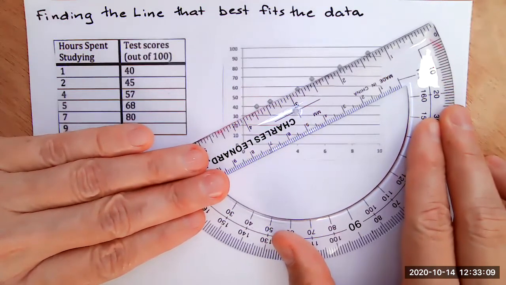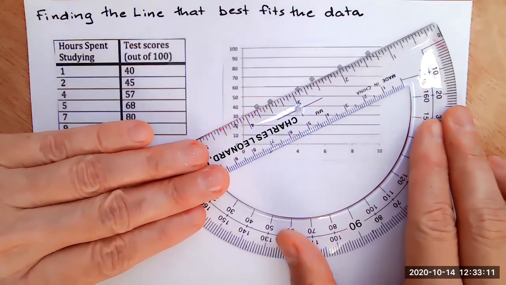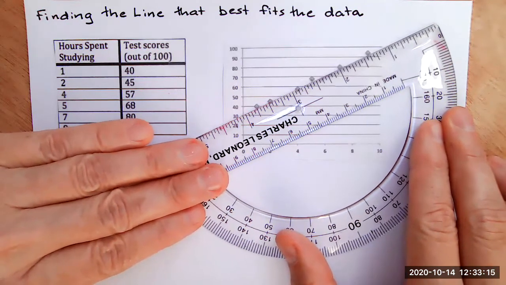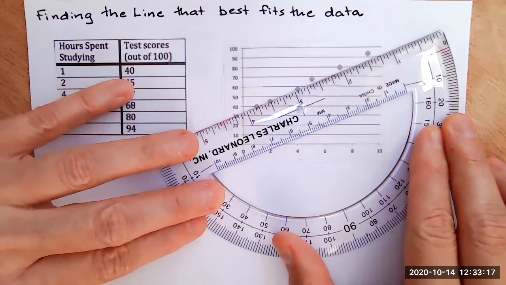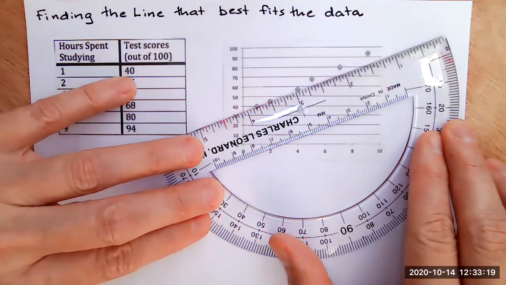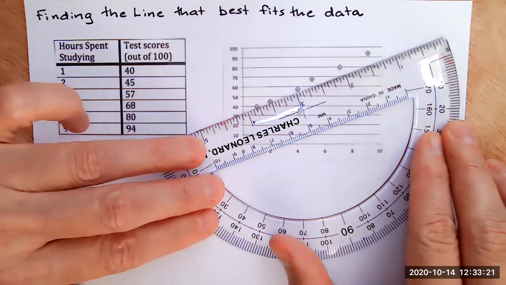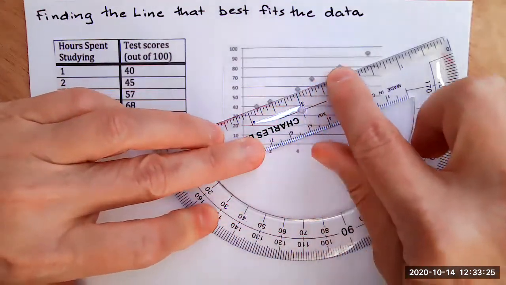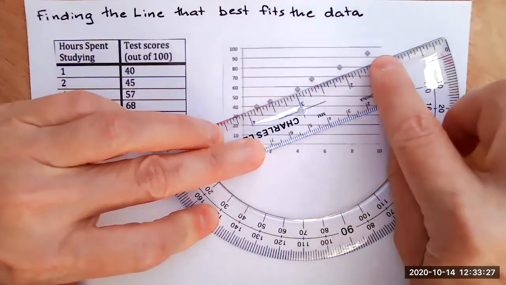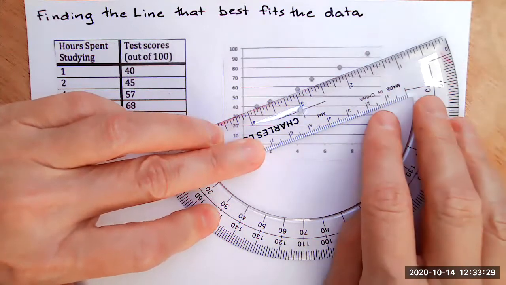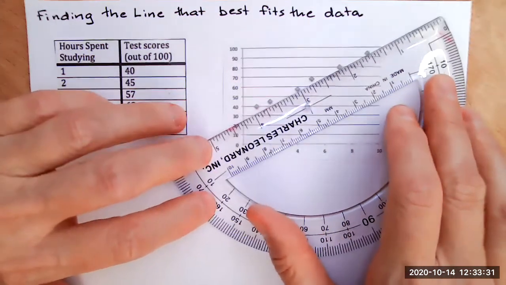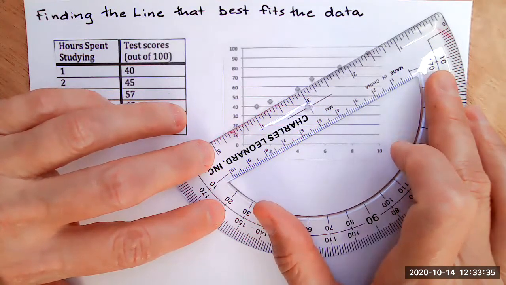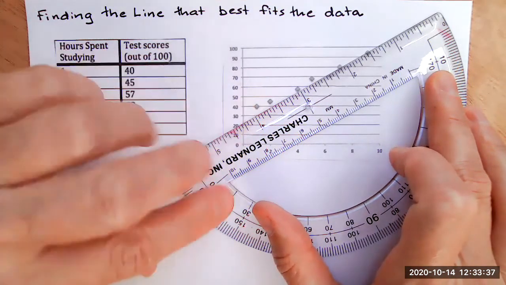And one method is to just look at it and find the line that best fits. If you just plotted the line through the first 2 points, you can see that it's going to be farther off later on in the data set. Or if you just use the last 2 data points, it's going to be off in the beginning.